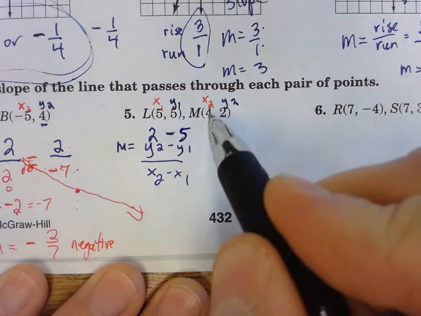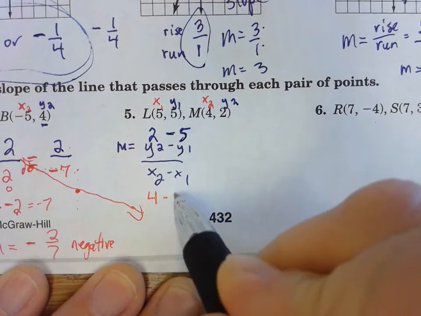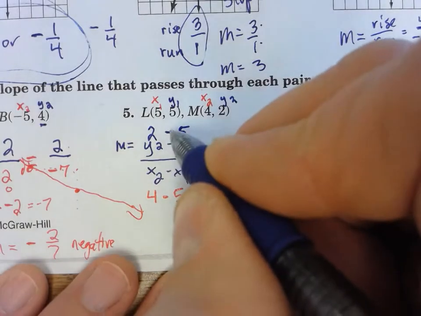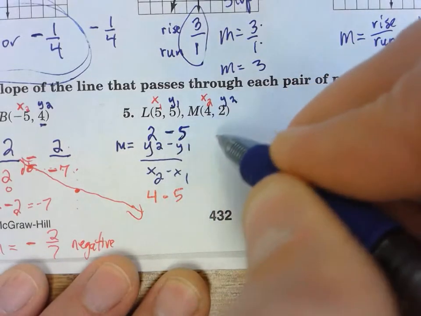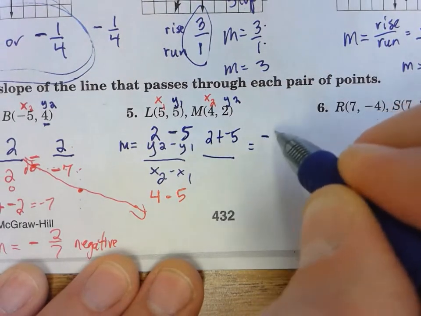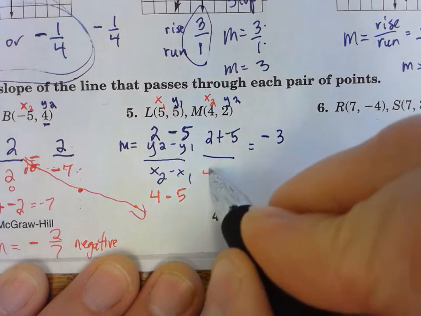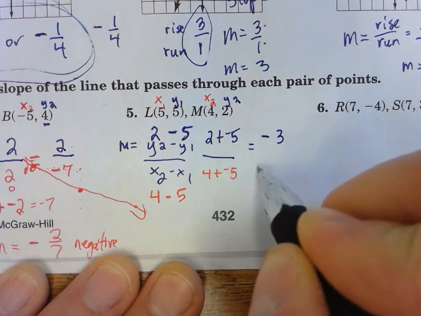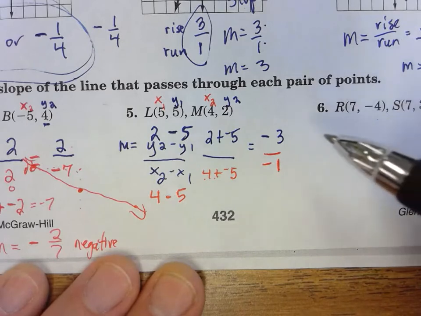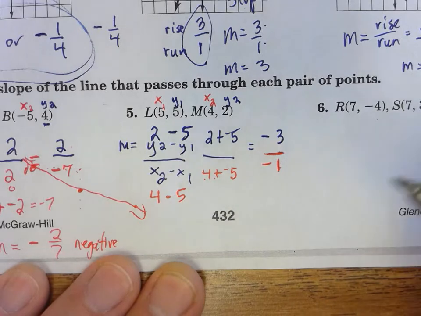All right, so for my x numbers, I've got x2 is 4 and x1 is 5. So 2 minus 5 and 4 minus 5. If I do keep, change, opposite to that, that is going to be 2 plus negative 5, and 2 plus negative 5 is negative 3. If I do keep, change, opposite on that, that would be 4 plus negative 5 also, and 4 plus negative 5 is negative 1. Now here's the question for you. What's a negative divided by a negative? A negative divided by a negative is positive.